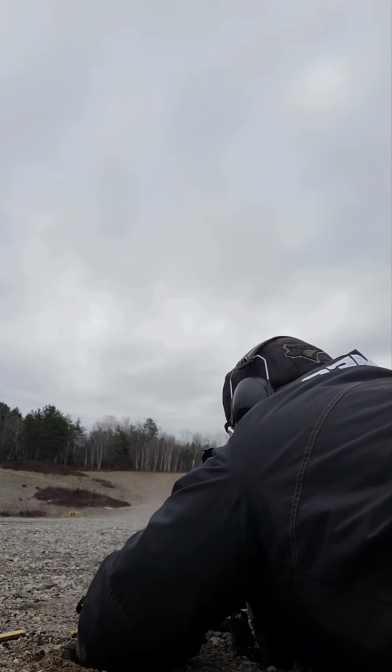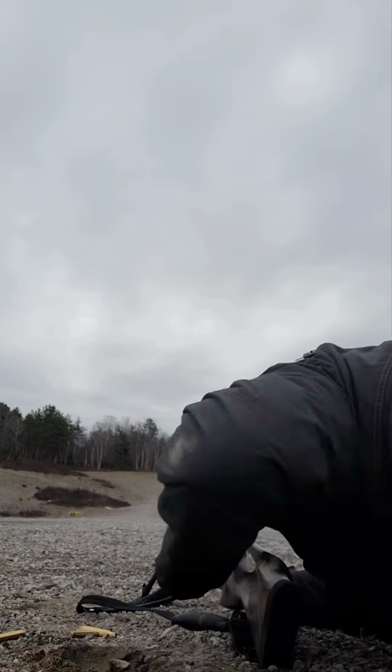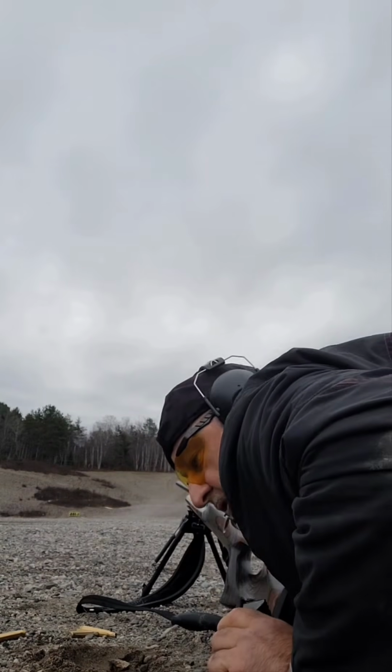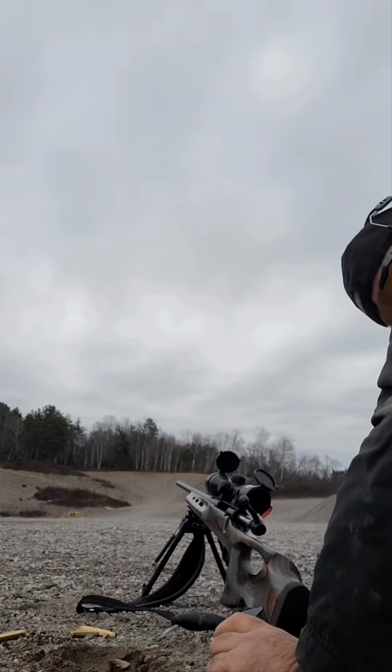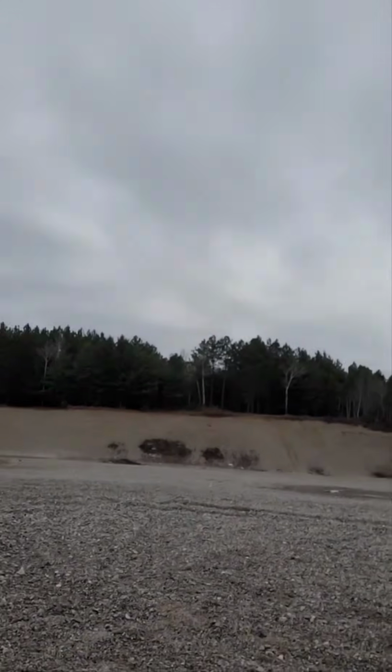All right, cycle, firearm safe. It's always best to leave your action open. There's no way it can fire when the action's open. I take out the magazine and put it in my pocket. All right, let's go down range and see what we got.